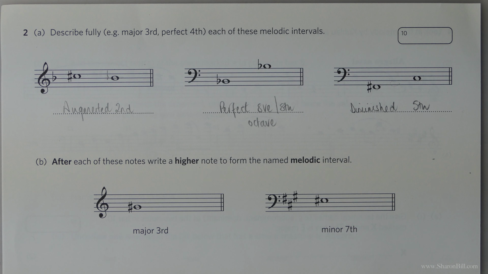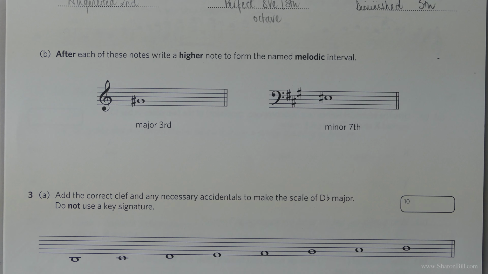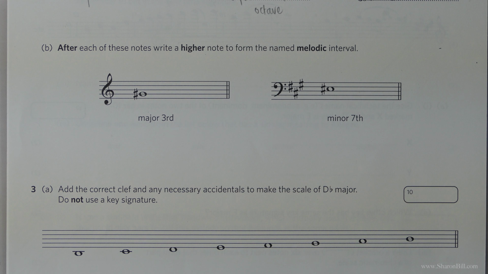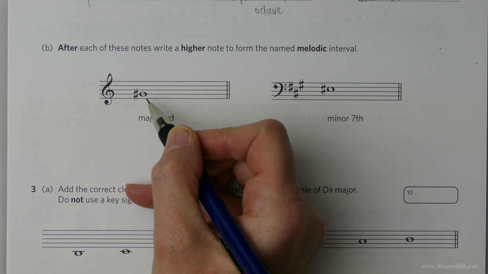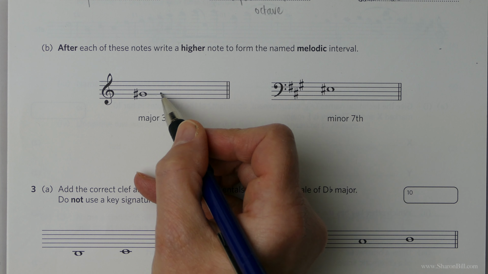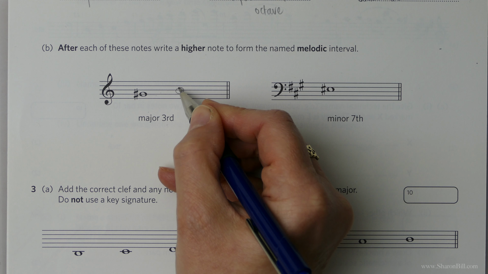And then carrying on, we still have some intervals work to do, but this time we need to create the interval that they've asked us to. So a first job is to get the number. So that's half marks if you just get the number right. So 1, 2, 3 takes us to G, A, B, something.